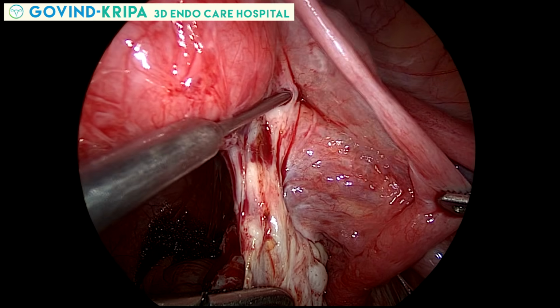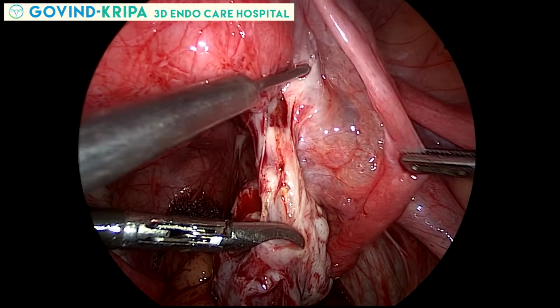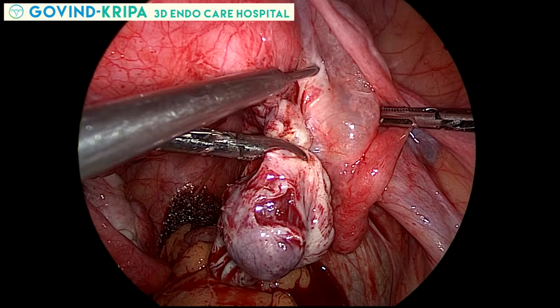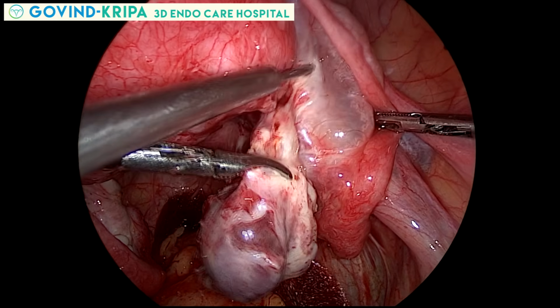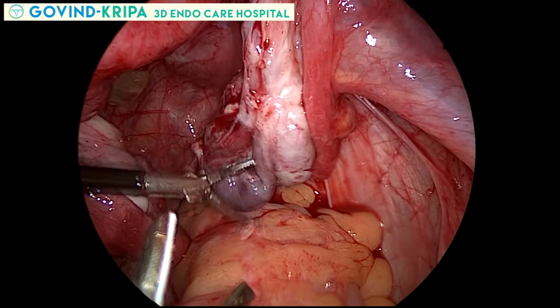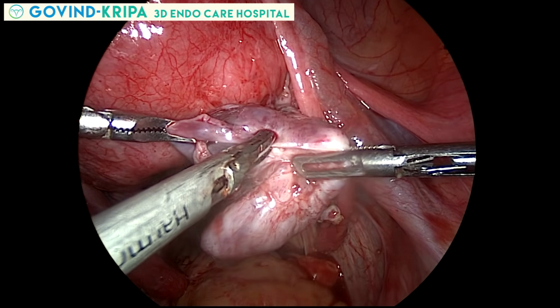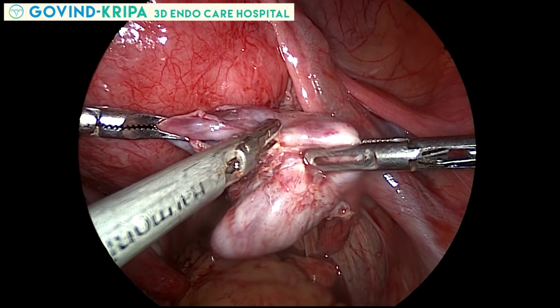Injection vasopressin is infiltrated in its diluted form into the ovarian ligament, and then we proceed for the ovarian cystectomy. As the cyst is small and it is mostly projecting out of the ovarian substance, it is easy to peel it off.